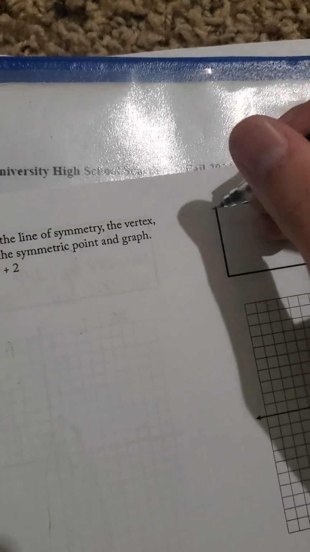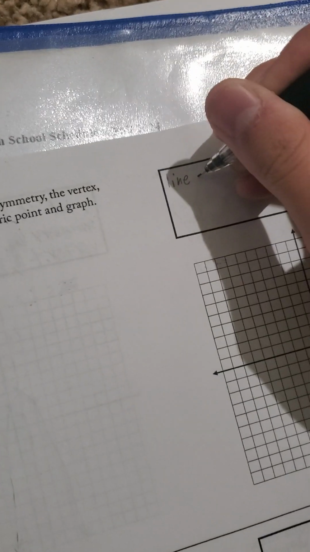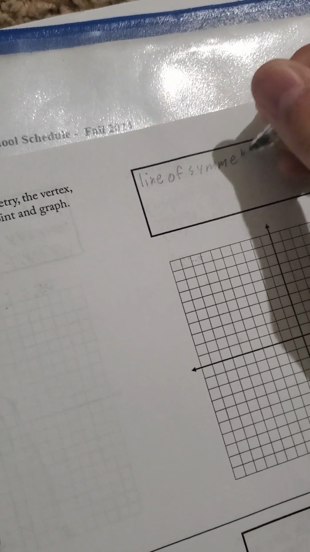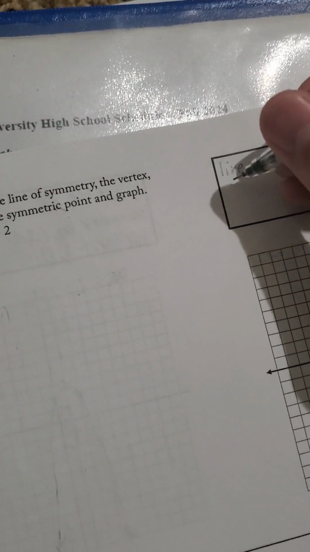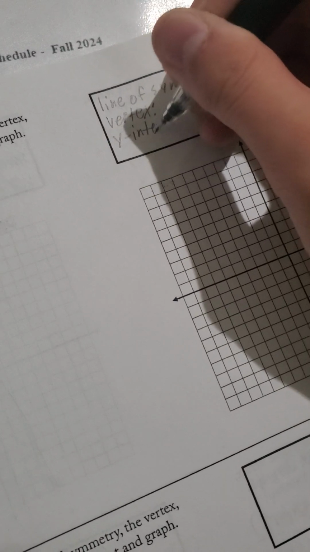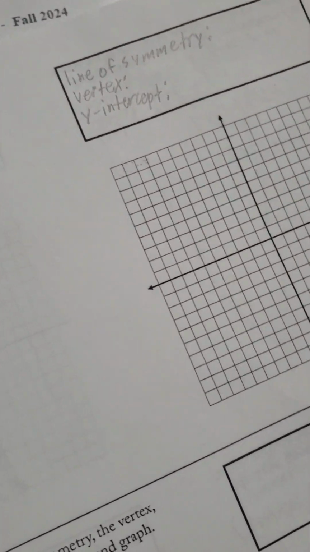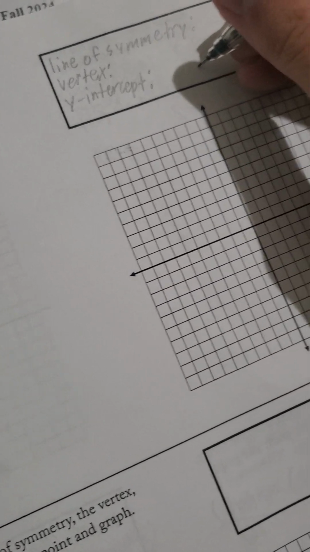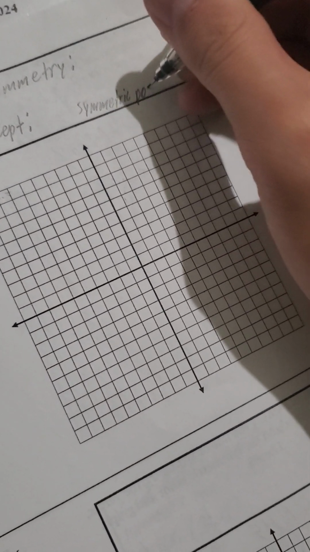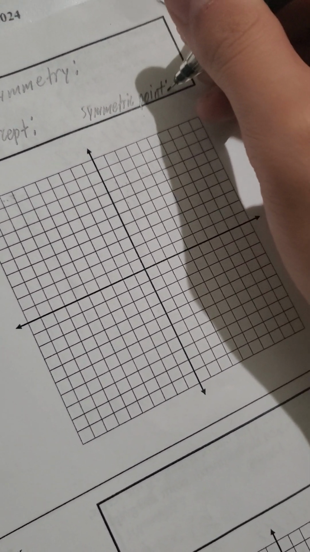First of all, we need to have the line of symmetry, and then we have the vertex, and then the y-intercept, and then the symmetric point.